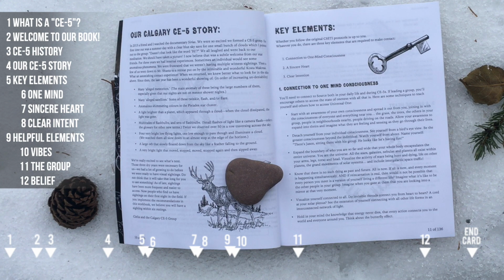1. Connection to a one-mind consciousness. You'll need to connect to Source both in your daily life and during CE-5s. If leading a group, you'll encourage others to access the state of oneness with all that is. Here are some techniques to teach yourself and others how to access Universal One.